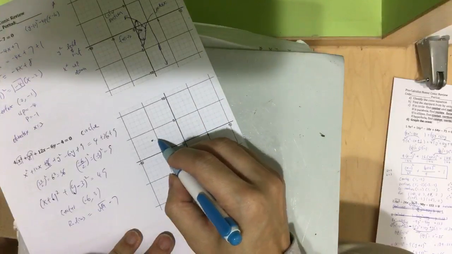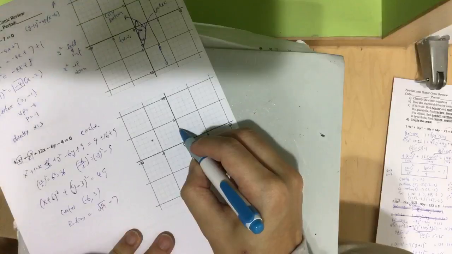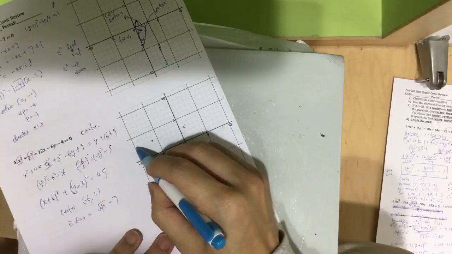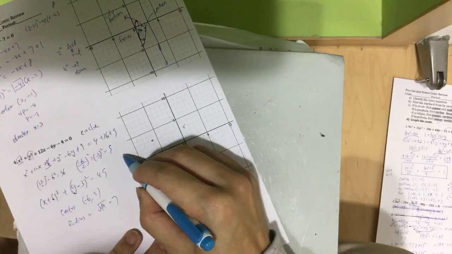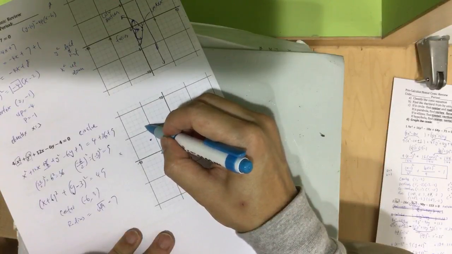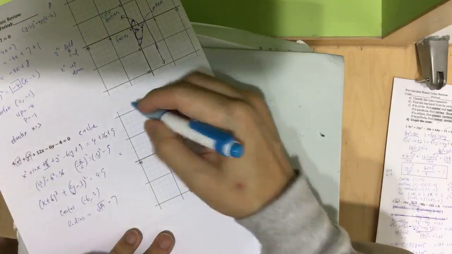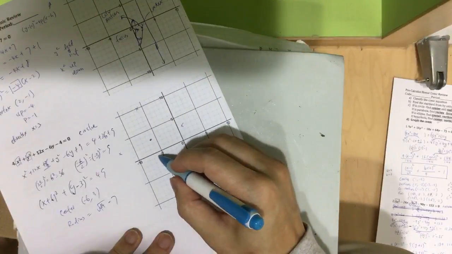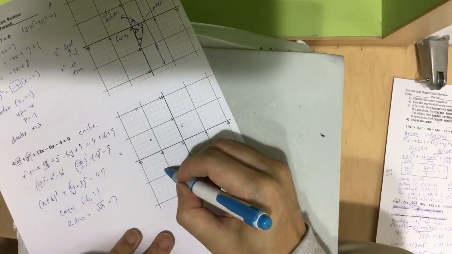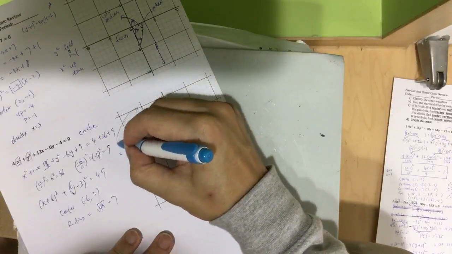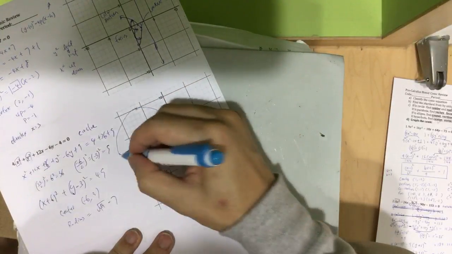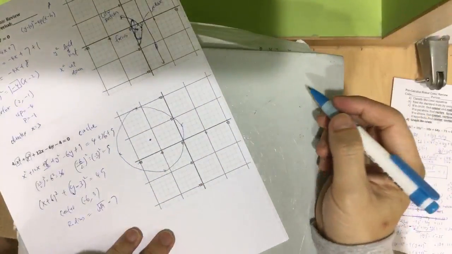So negative 6, positive 3. It's going to go 7 units. 1, 2, 3, 4, 5, 6, 7. It's going to be right here. 1, 2, 3, 4, 5, 6, 7. So it's going to be here. 1, 2, 3, 4, 5, 6, 7. It's going to be right here. 1, 2, 3, 4, 5, 6, 7. So this is going to be a circle. Therefore, you're done.